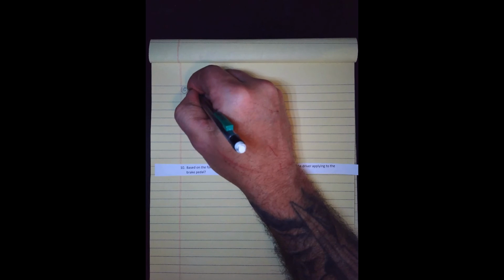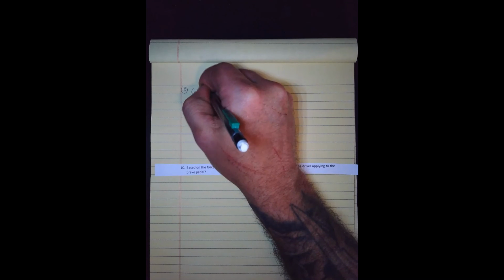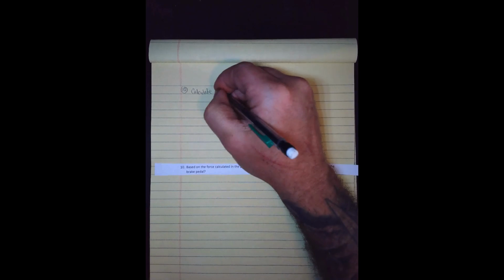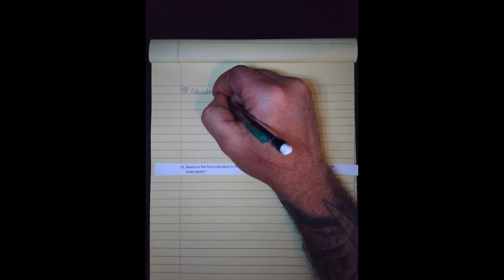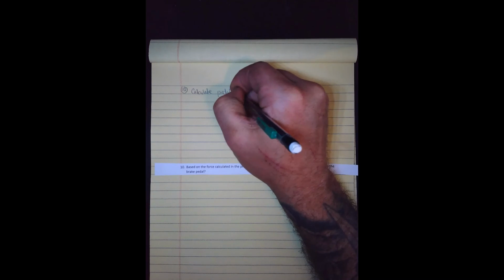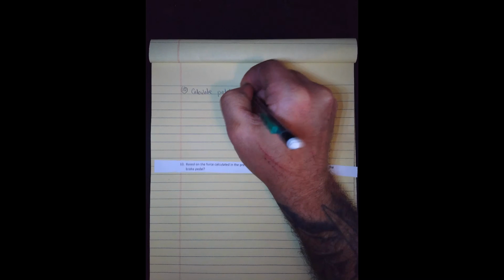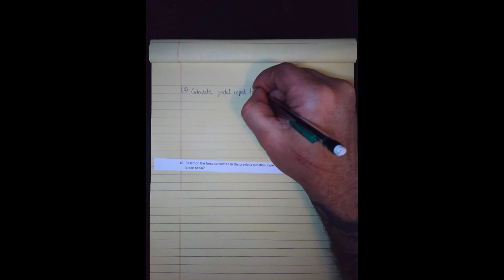All right, so our last question here, number 10. Based on the force calculated in the previous question, how much force is the driver applying to the brake pedal? So this is number 10. And what we're doing here is calculating pedal input force on the driver.